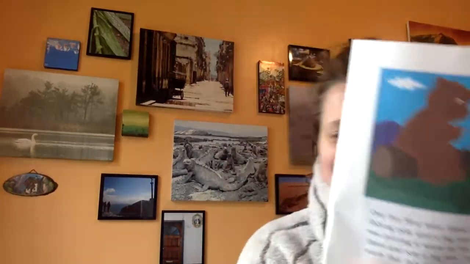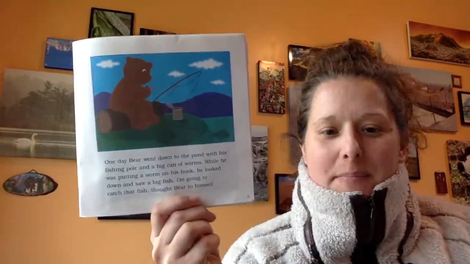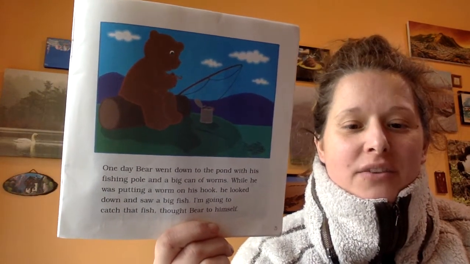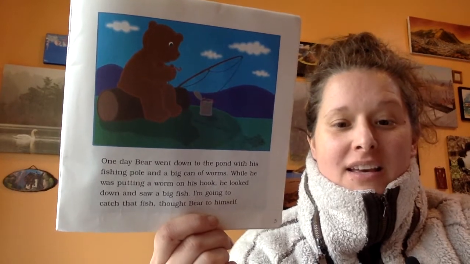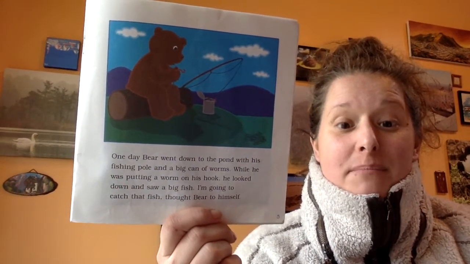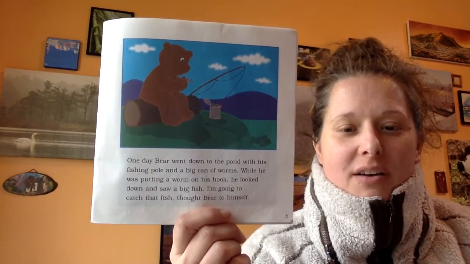One day, Bear went down to the pond with his fishing pole and a big can of worms. While he was putting a worm on the hook, he looked down and saw a big fish. "I'm going to catch that fish," thought Bear to himself.